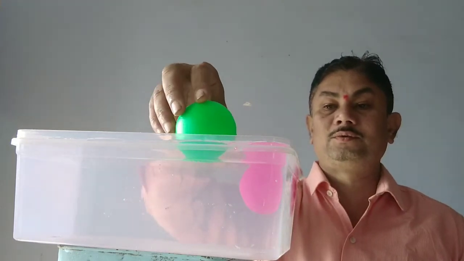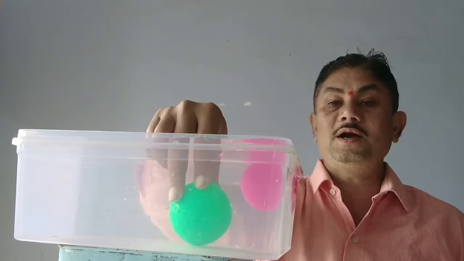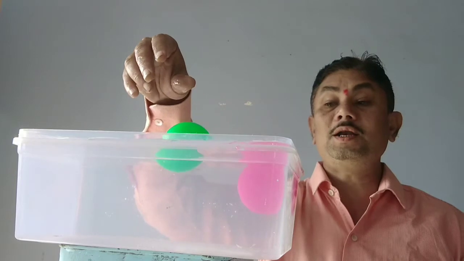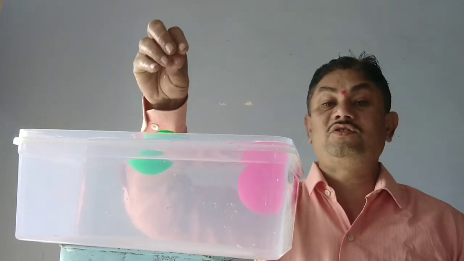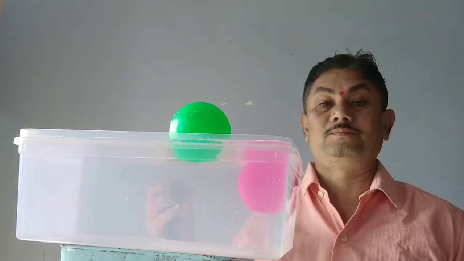Now push it in the water and see what happens. The ball again comes to the surface and floats on the water.